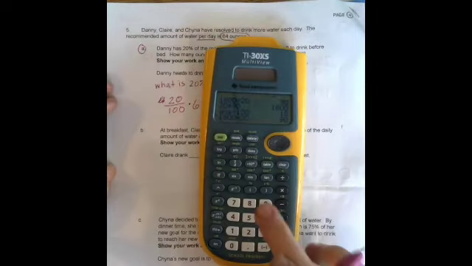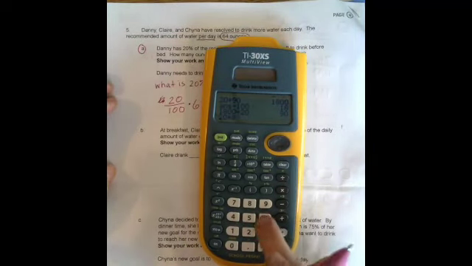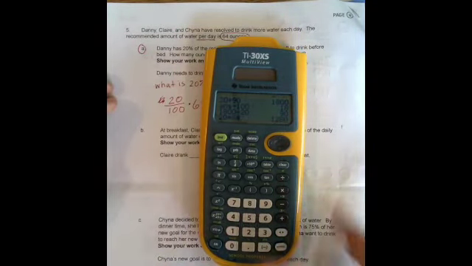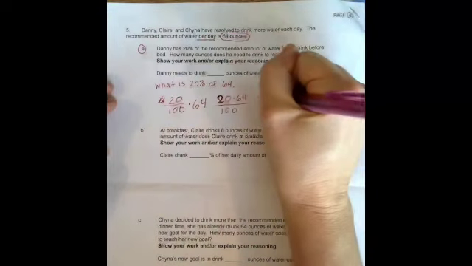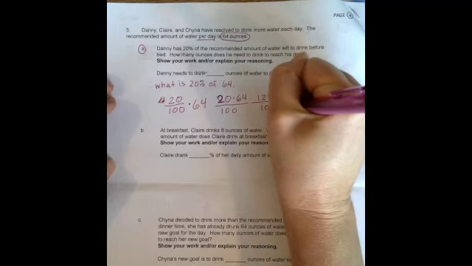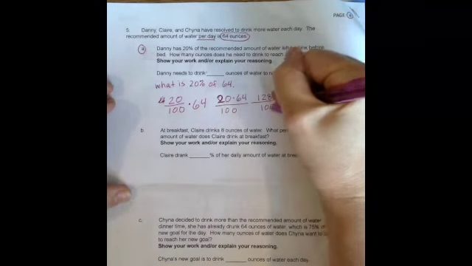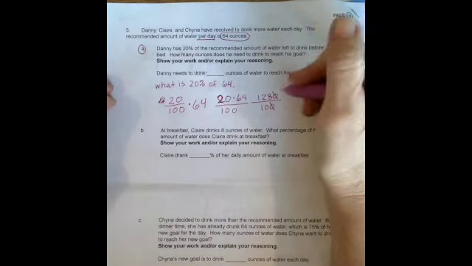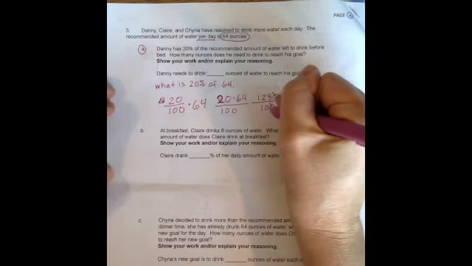If I multiply 20 times 64, I get 1,280. 1,280 over 100. I am able to cancel out one of my zeros from each number. I'm left with a 10 down below.